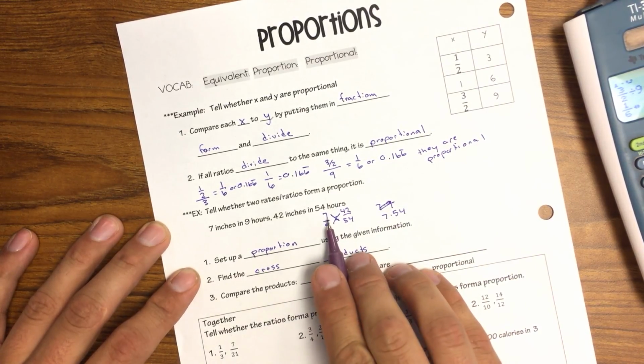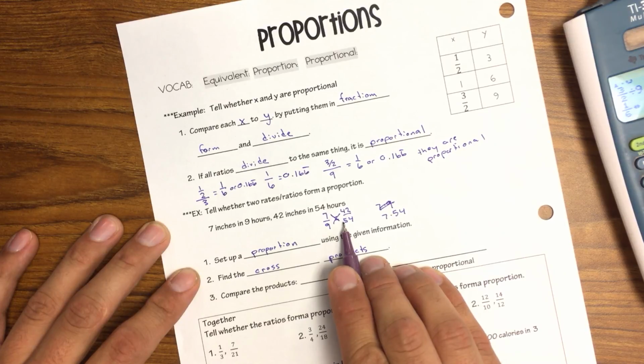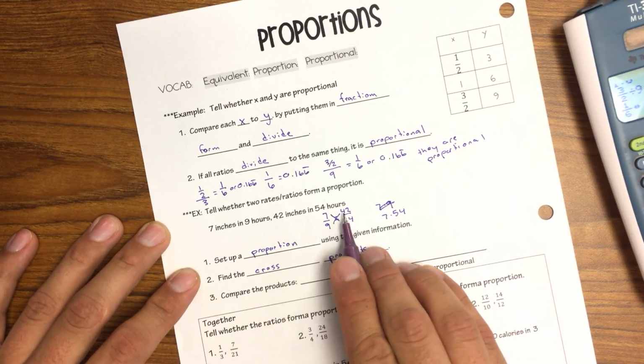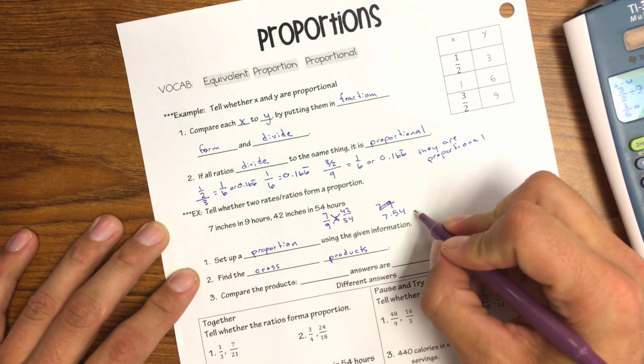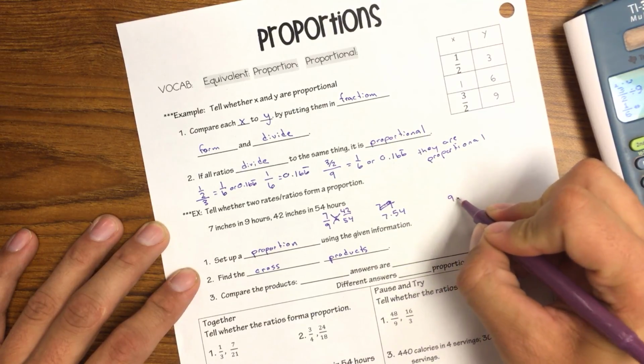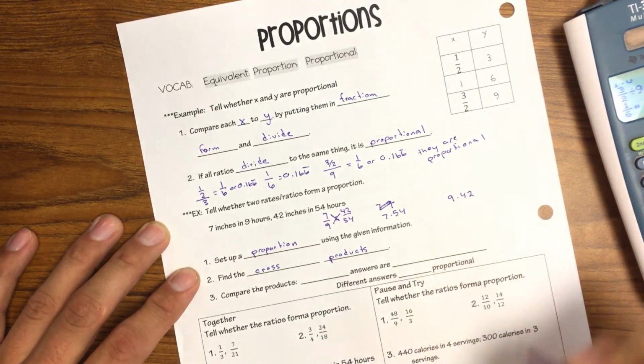Be careful you don't make that mistake. 7 times 54 is one side, and the other is 9 times 42. So 7 times 54 and 9 times 42. So those are our cross products.